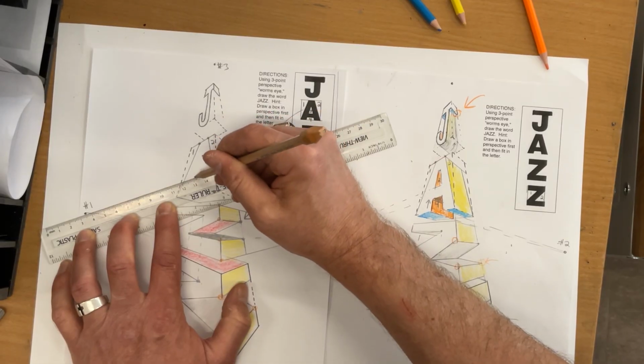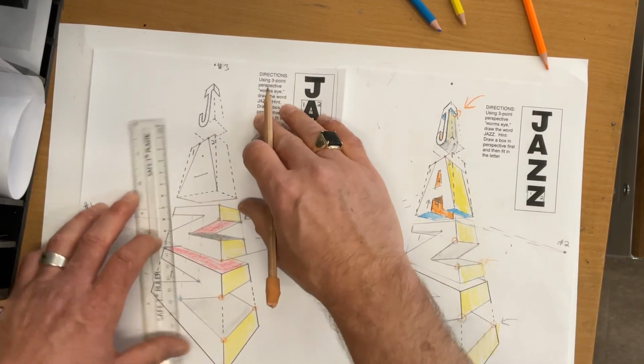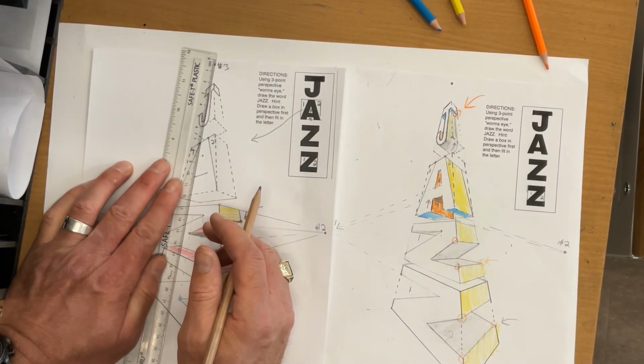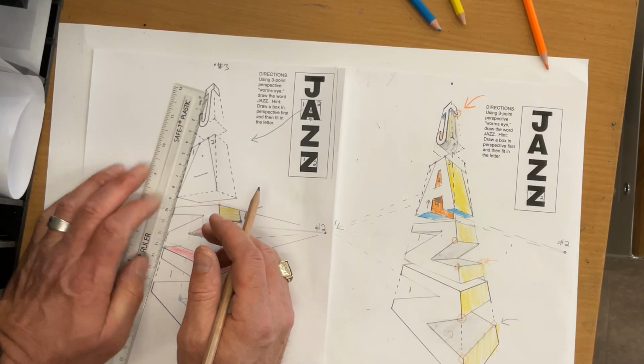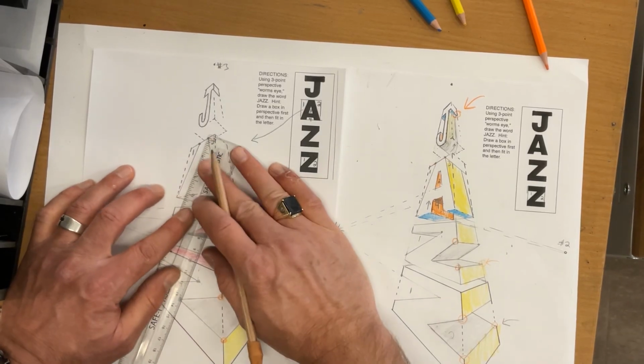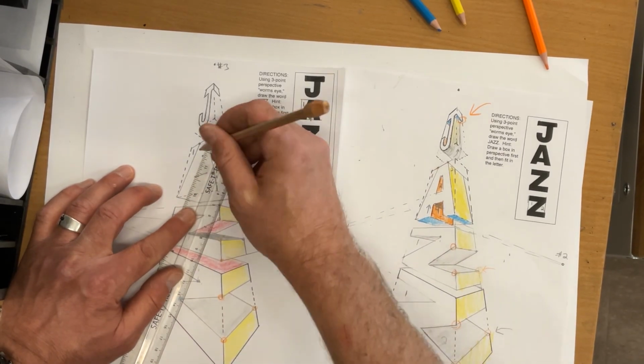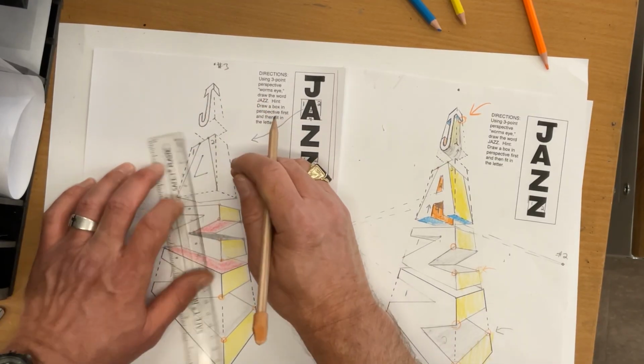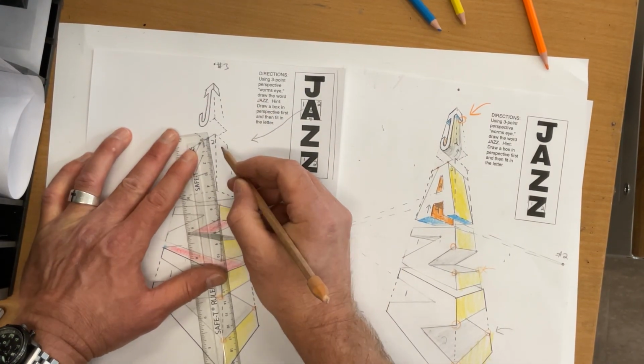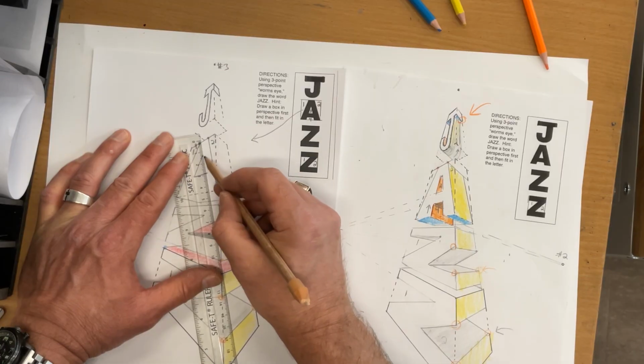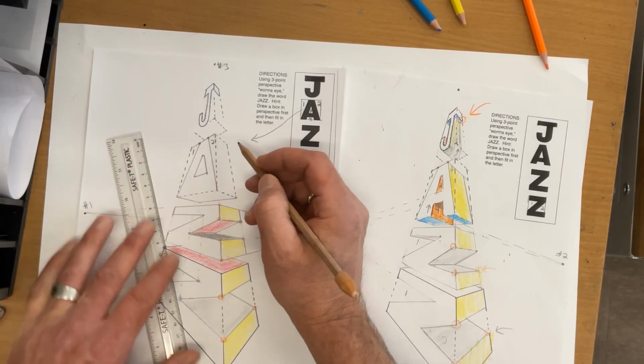Angle it down. And then when I draw the other part of the triangle, I have to make sure that it's parallel to the other line that we did. So this one and this one, they're parallel. You see that? So I'm gonna slide this over a little bit so it's parallel, all right?